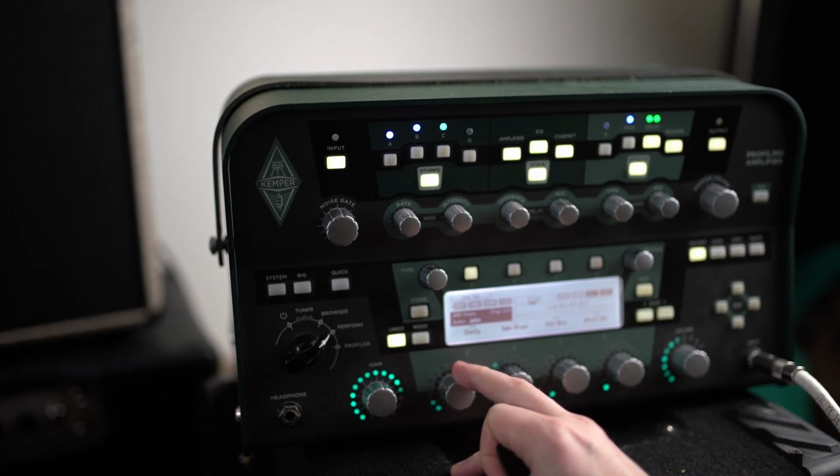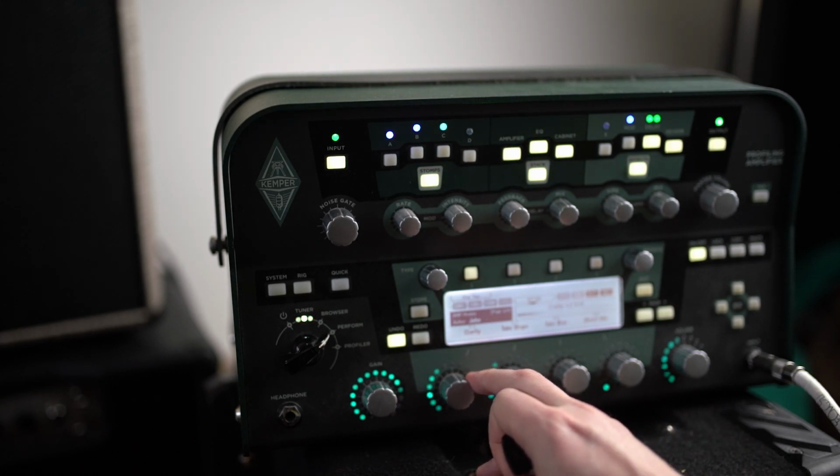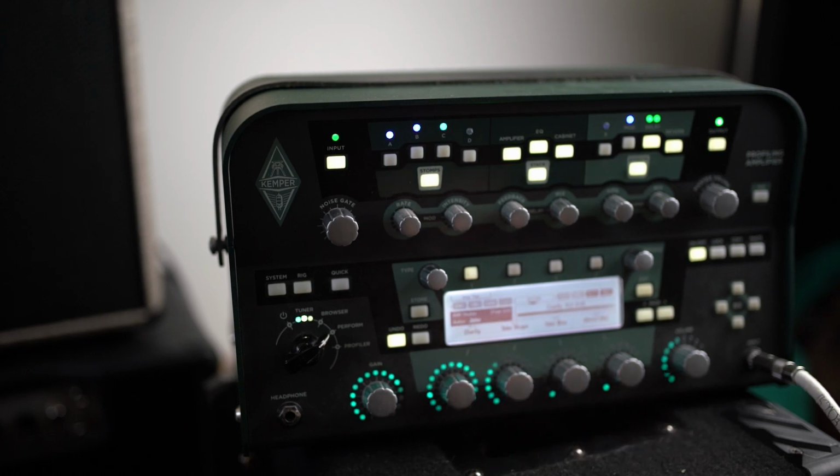Another really powerful knob is this clarity thing. It's by default all the way off, I think. But it definitely does a thing. I like the sound of that now.